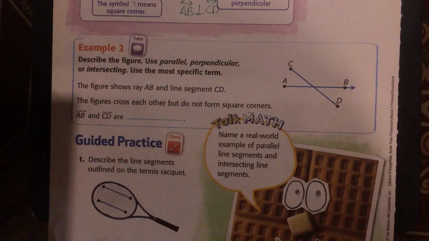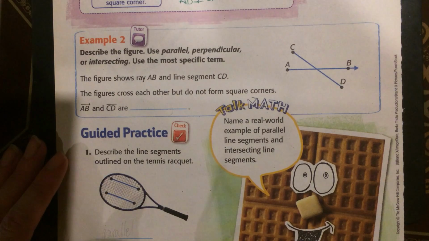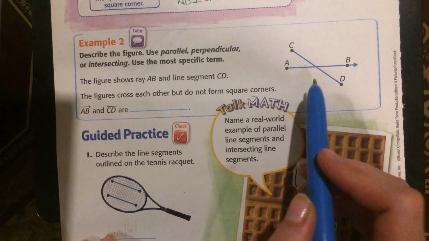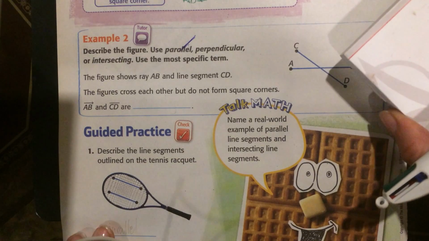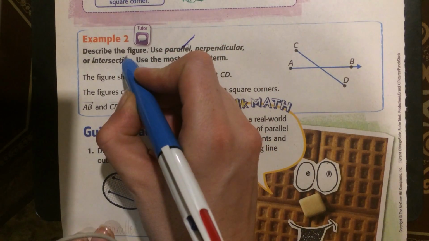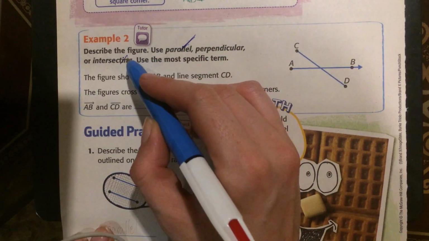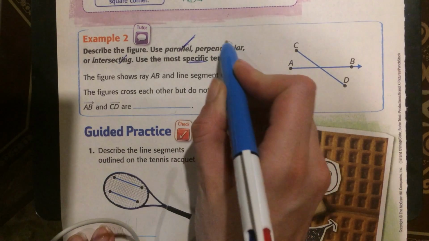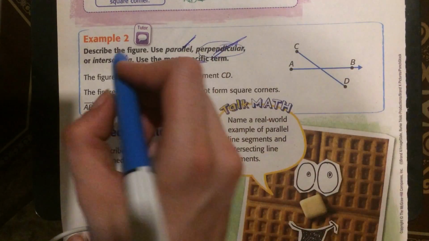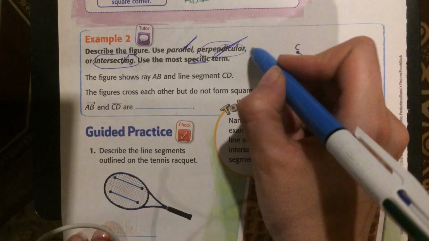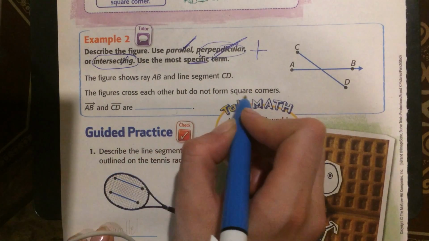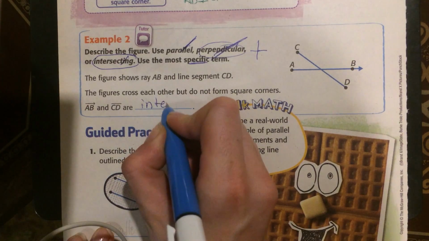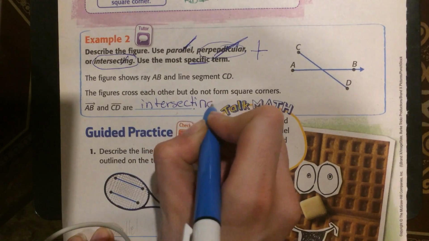Okay. Describe the figure. Use parallel, perpendicular, or intersecting. Use the most specific terms. So I'm going to see, well, they're definitely not parallel, because if they're parallel, they would not cross. And I can see this is not a square corner. Look, not a square corner. So yes, they're intersecting, but if it was square, then we would say it was perpendicular. But these just intersect. So if figures cross each other but do not form square corners, they are intersecting. So we'll work on naming these in class.